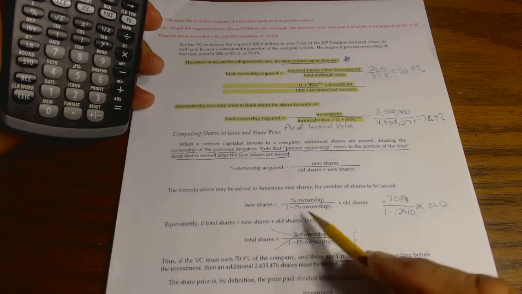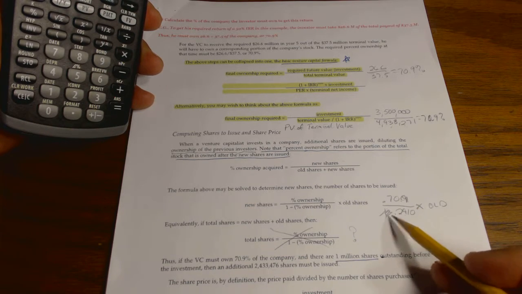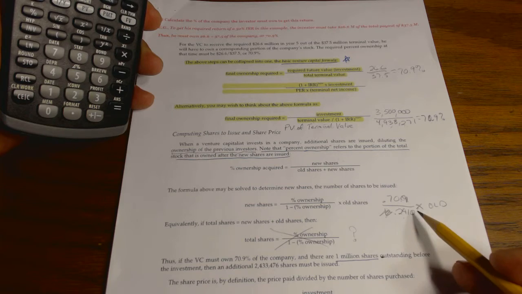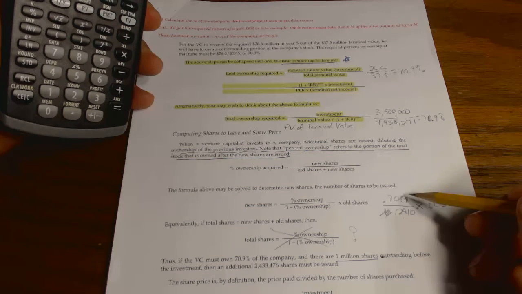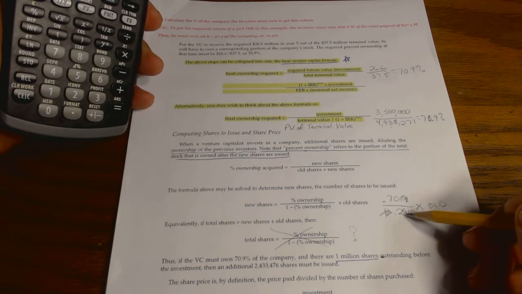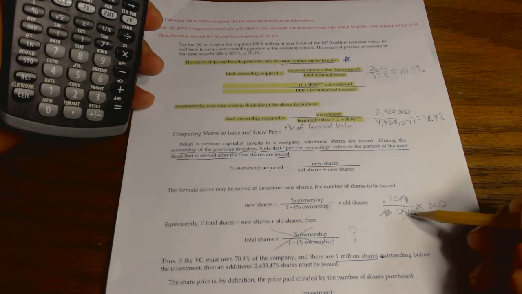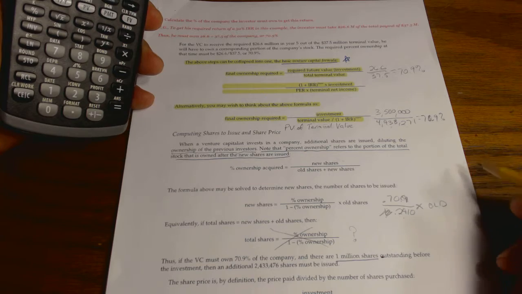So it would be 1 minus 0.709 equals 0.2910.